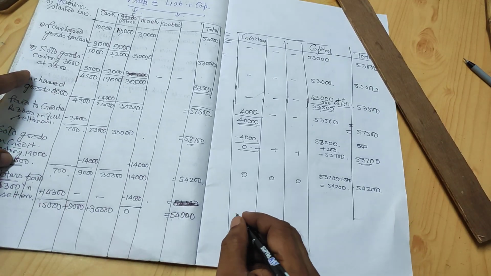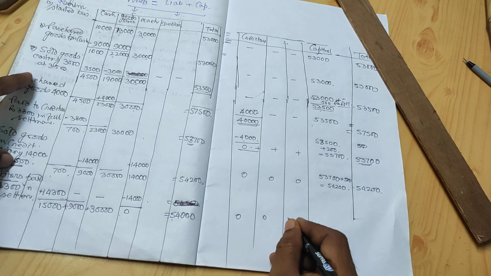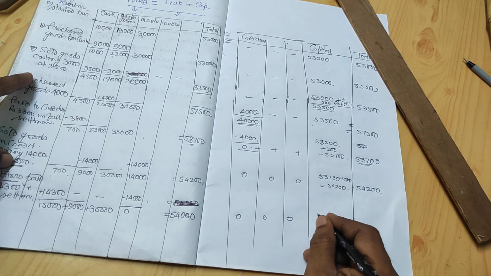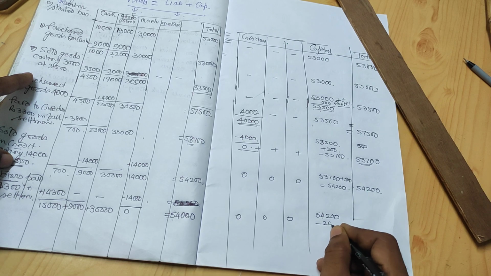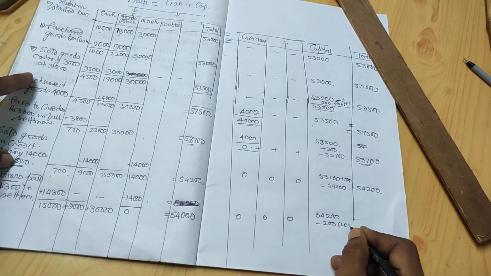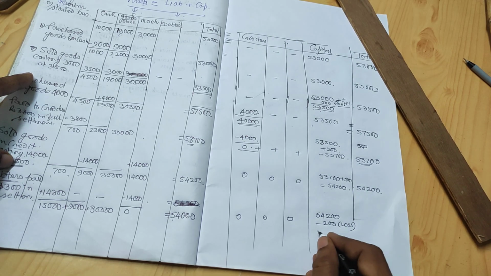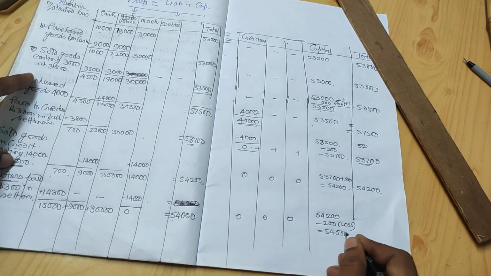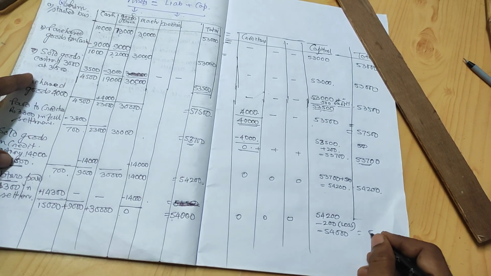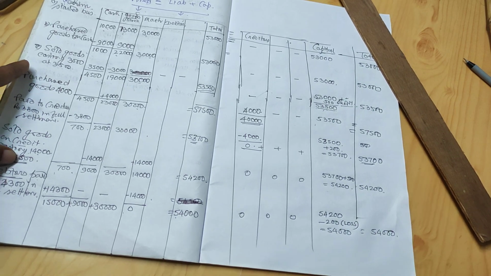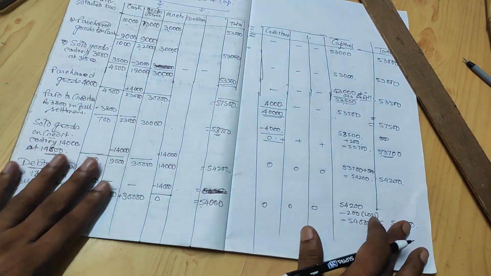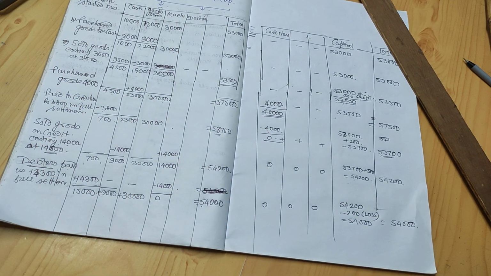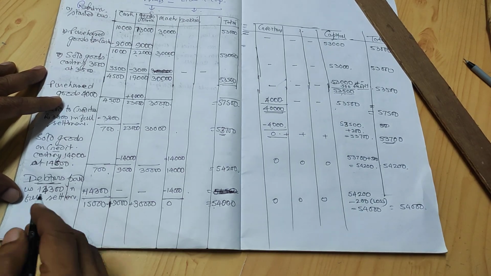Now there is no creditors effect, there is no other effect, but your capital comes down by minus 200 as discount allowed is a type of loss, right? So the total is 54,000. Paid business expenses. This is my debit and credit. That is my accounting question.